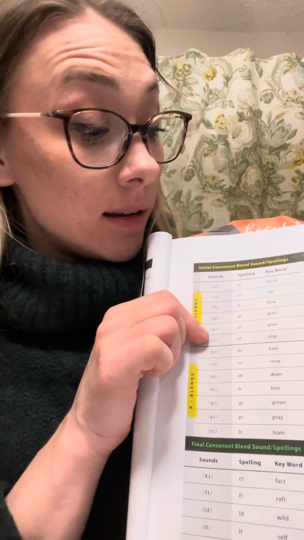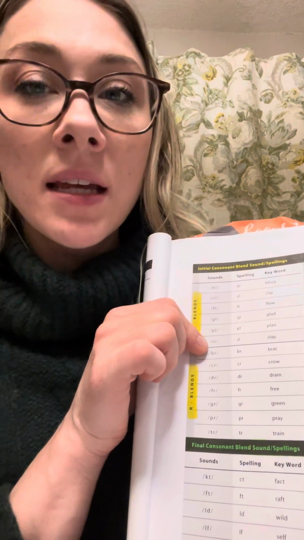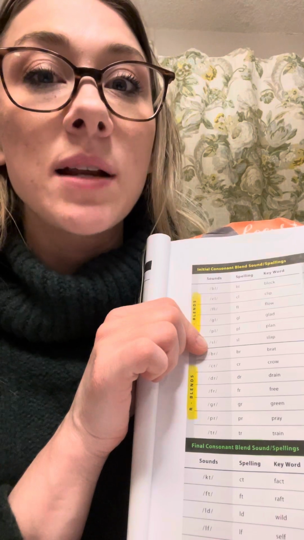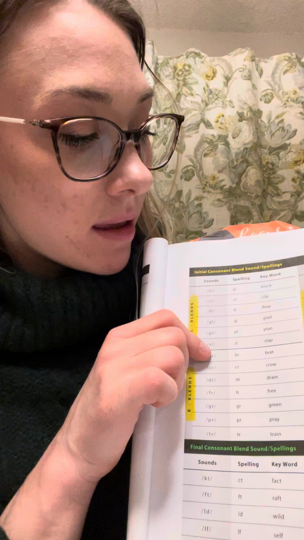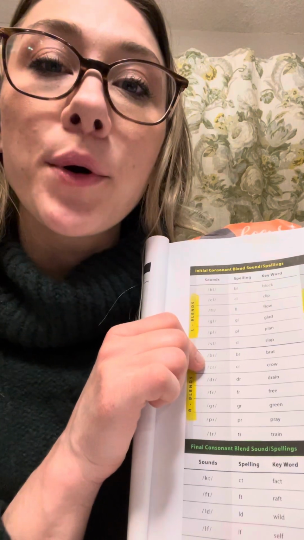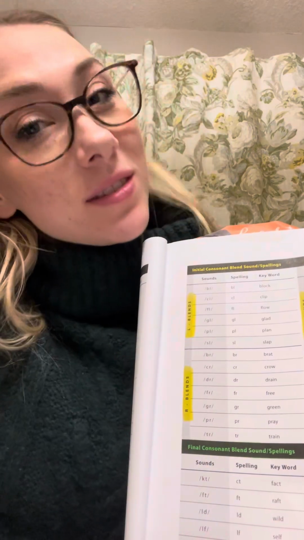My jaw goes to the side, weird. Anyways, like plan, sl, represented by SL, slap, br, like the book says, brat. I wish I could think of something else, but I can't right now.